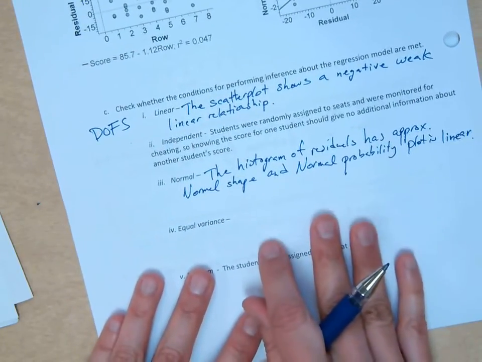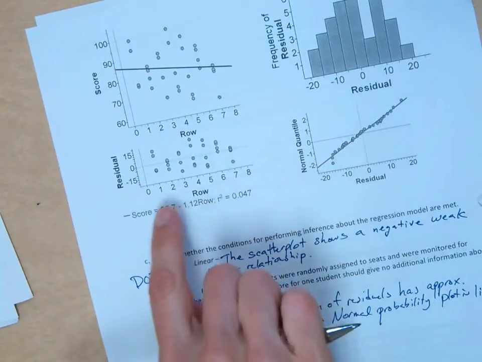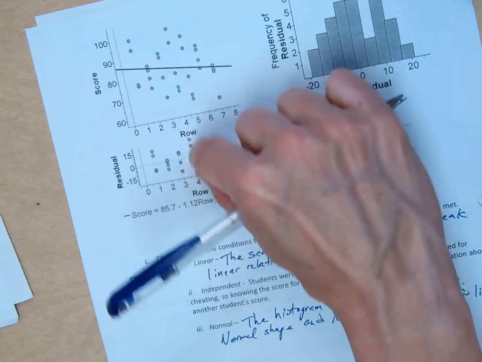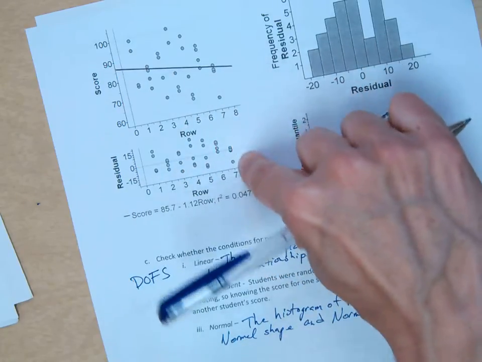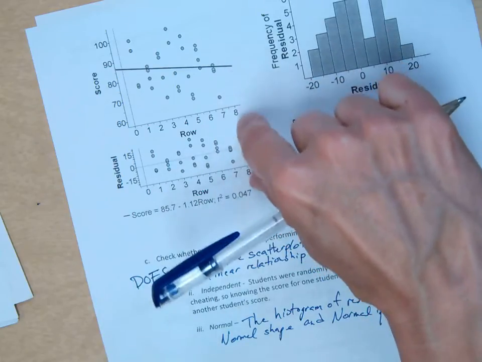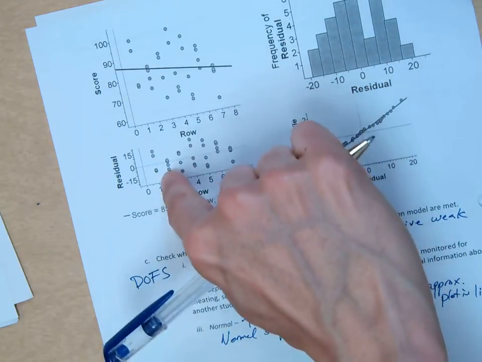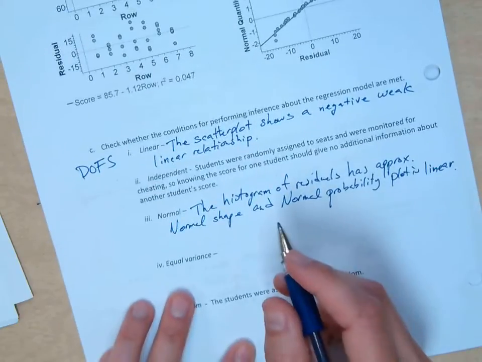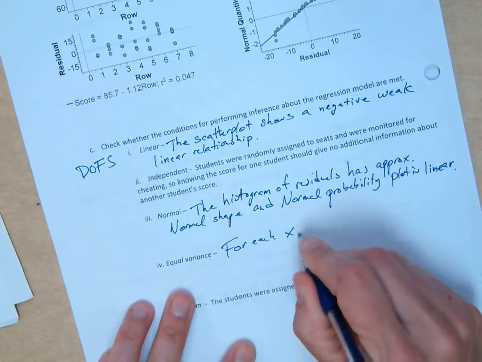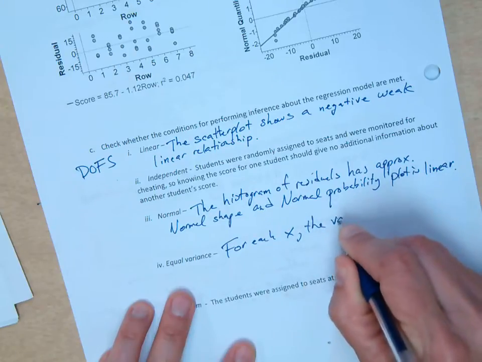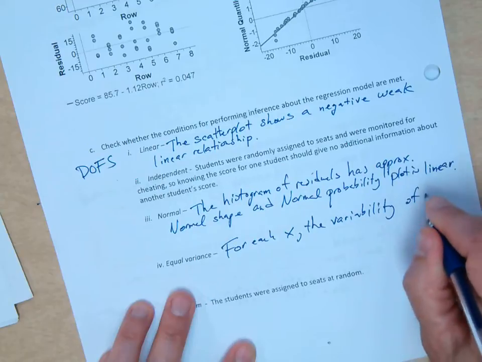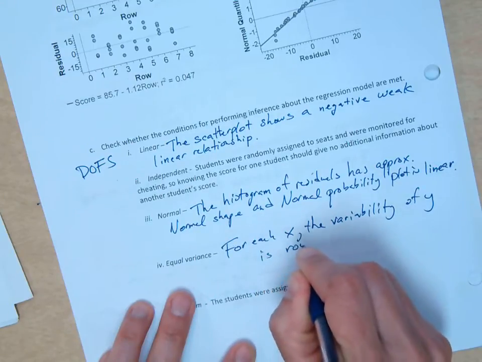Equal variance: if you look at each x value, each row, the amount of variation in the y direction is roughly the same. It's not like they're getting further and further away. So that's the equal variance condition. I'd say for each x, the variability of y is roughly the same.